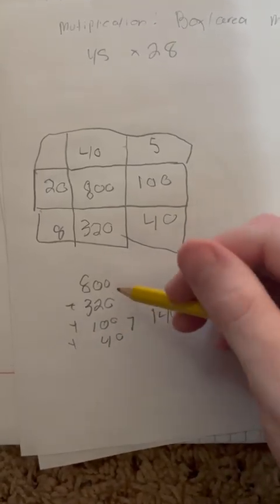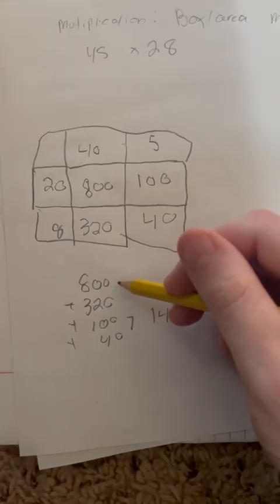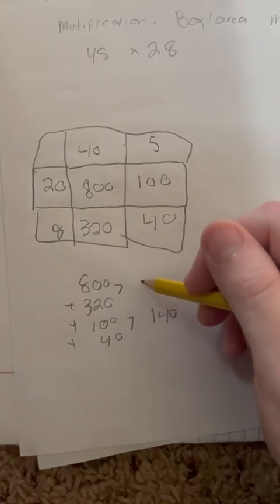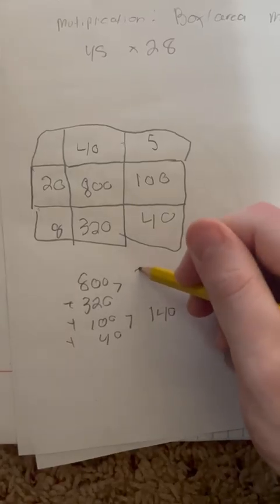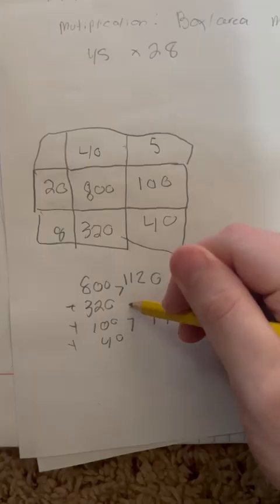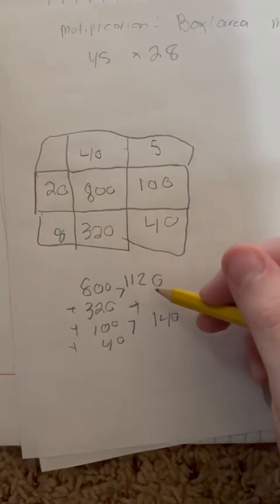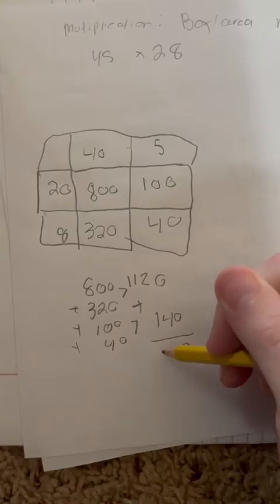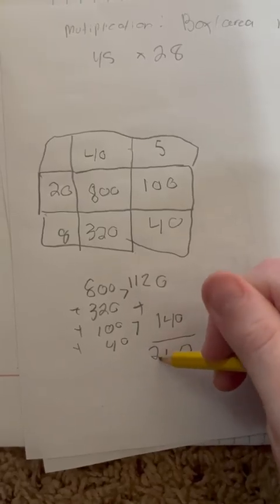And then 800 plus 320 is 1120. So then add that up, 1120 plus 140, that'd be 1260.